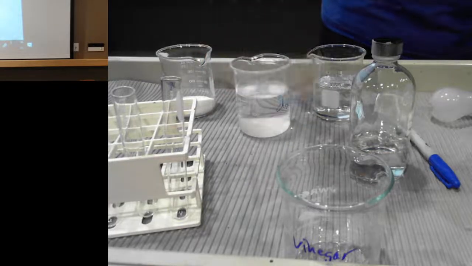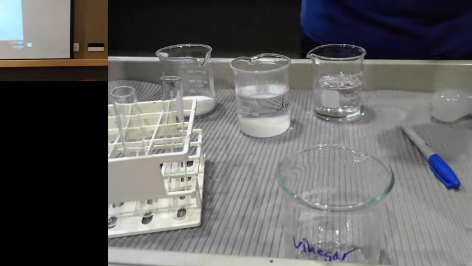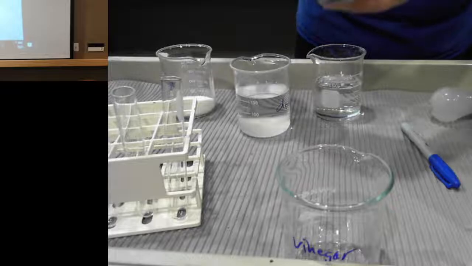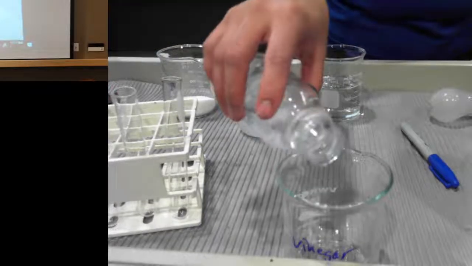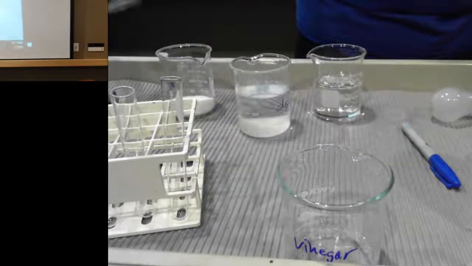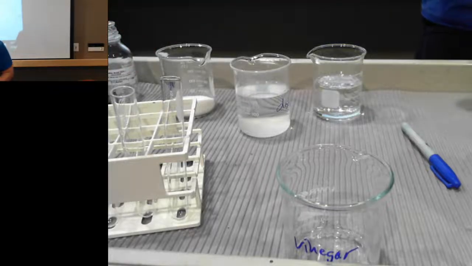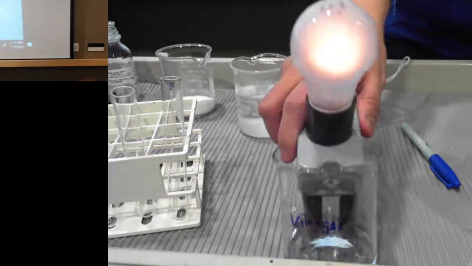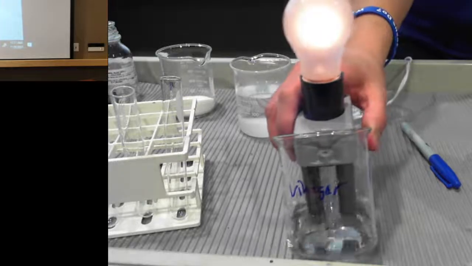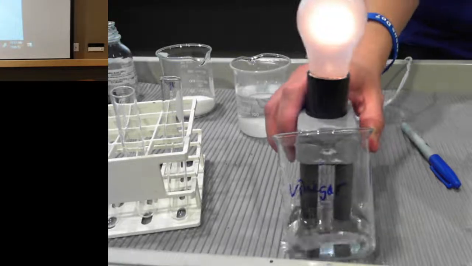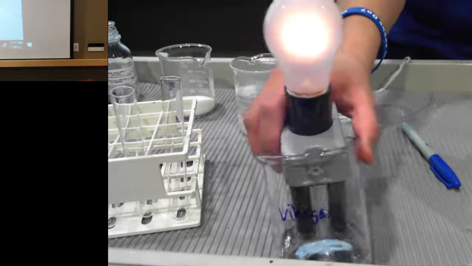So let's try, I'll try the 20%. Now I hope I can reach it. Yay! All right, that was almost anticlimactic. But it still lights up.